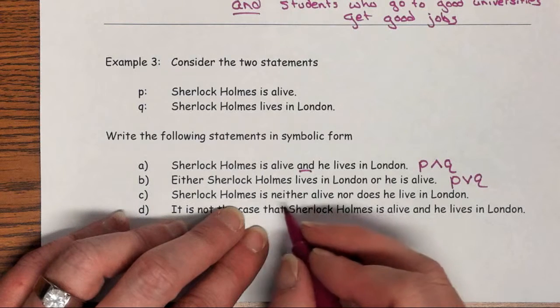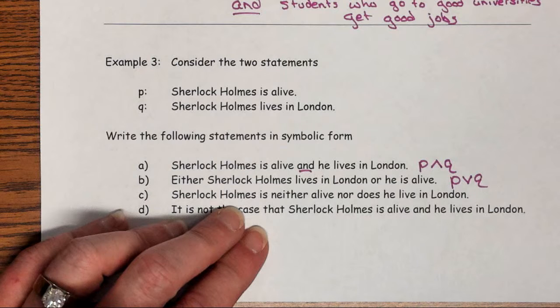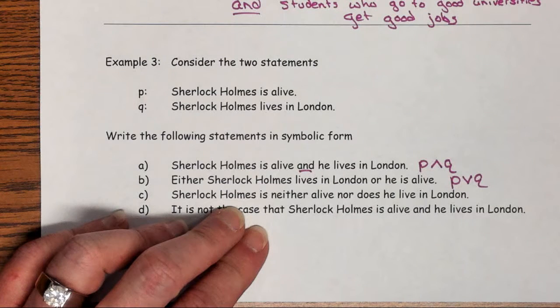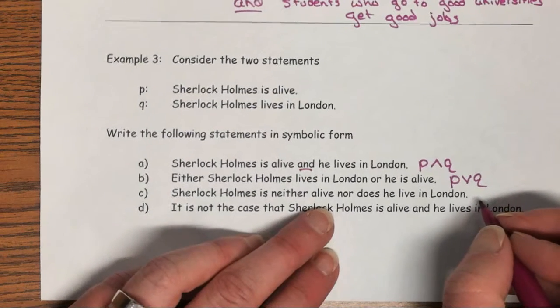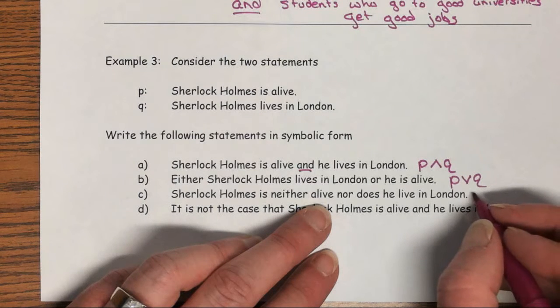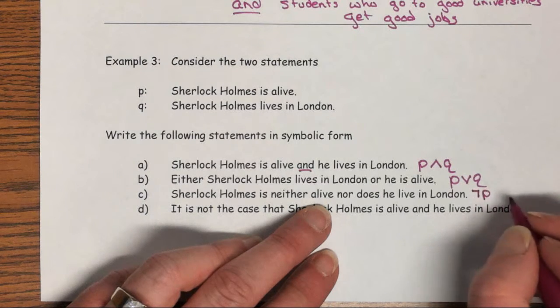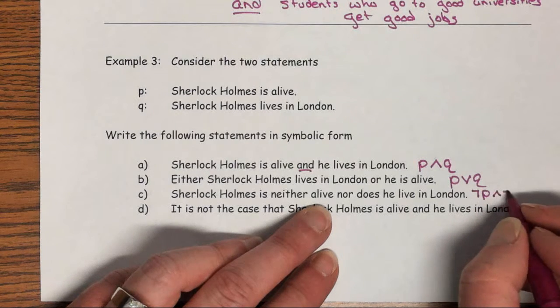Now this is an interesting one. He is neither alive nor does he live in London. So what would that really mean? Let's think about that. He's not alive, nor does he live in London. Could it be both? No. So, not P and not Q.